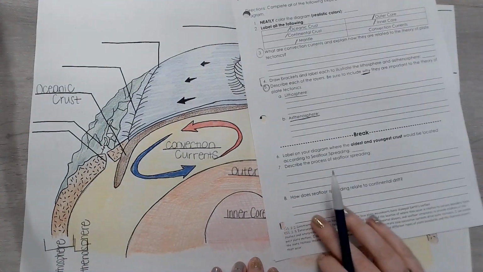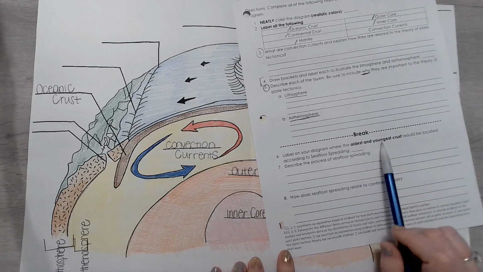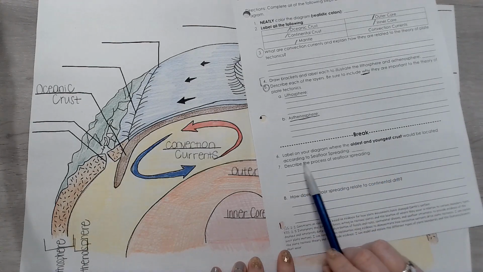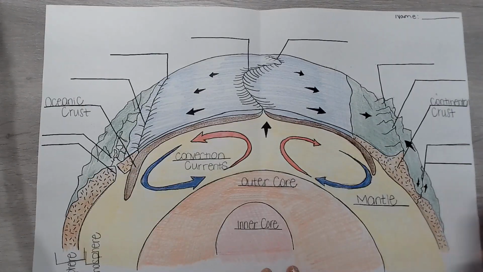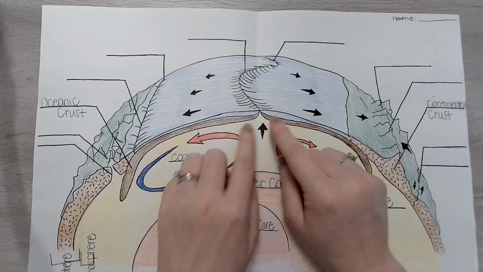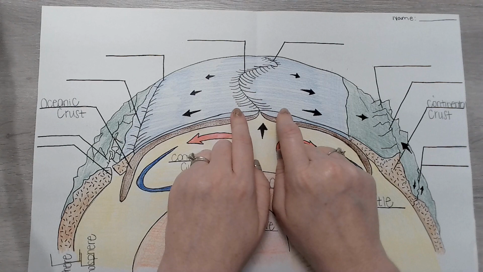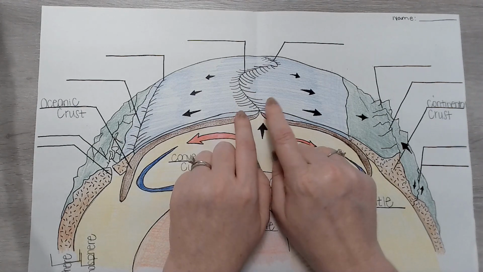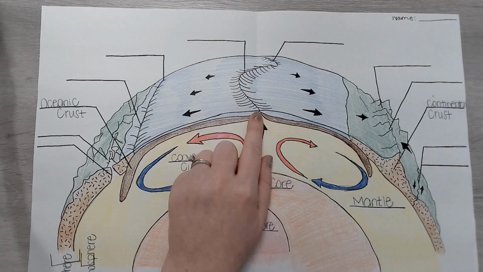So number 6 is asking us to label on our diagram where the oldest and the youngest crust would be located according to seafloor spreading. So we just talked about seafloor spreading and where we have these two plates that are moving away from each other, but we have new magma filling in the spaces. So according to that, our youngest should be toward the center.